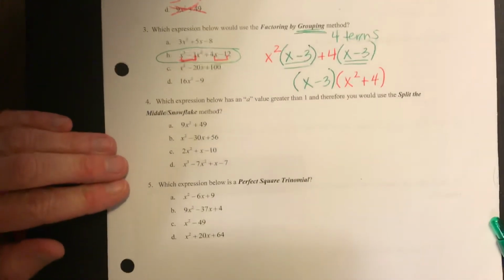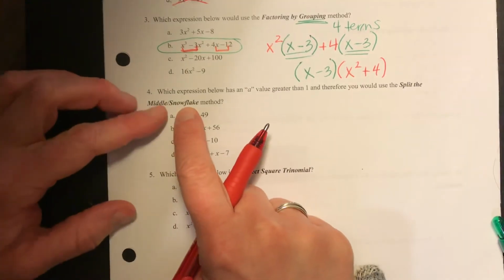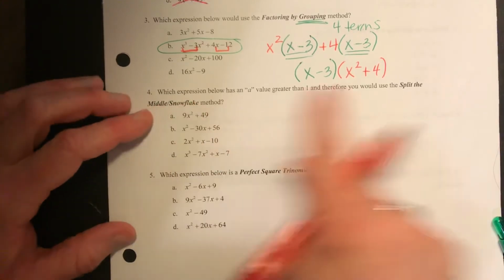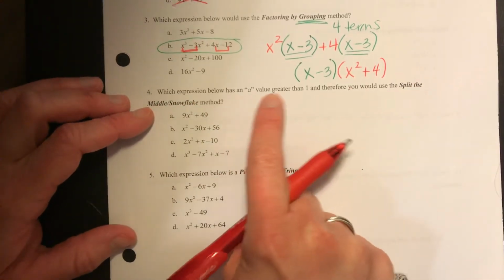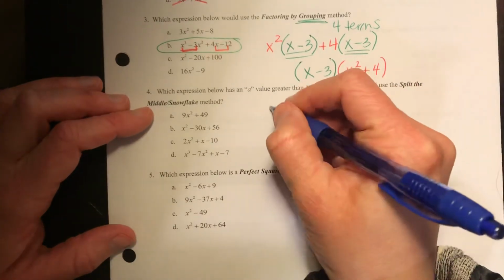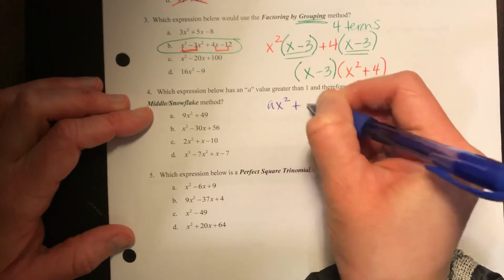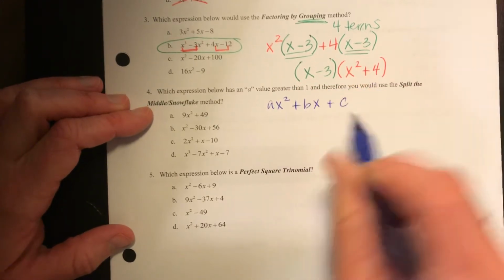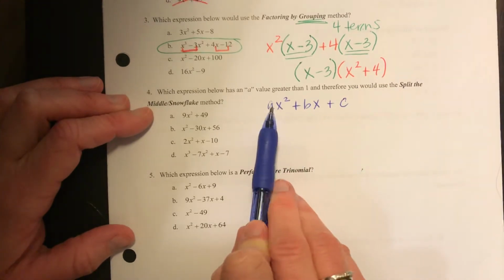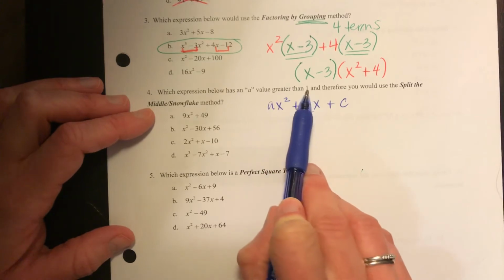Number 4 says, which expression below has an A value greater than 1? And therefore, you would use what's called split the middle, or I learned this one as snowflake, in Minnesota. But which one of these has an A value greater than 1? This is off of the factor flow chart that you had. For an A greater than 1, what we're looking for is an ax squared, a bx term, and a c. And so we want to look for a number in front of our x squared term that is greater than 1.